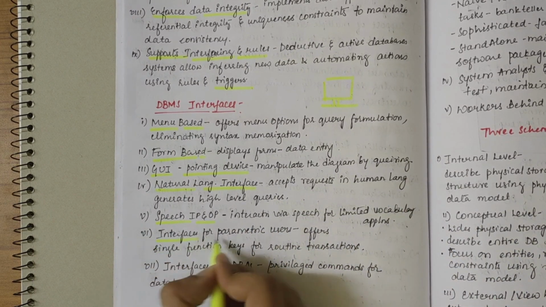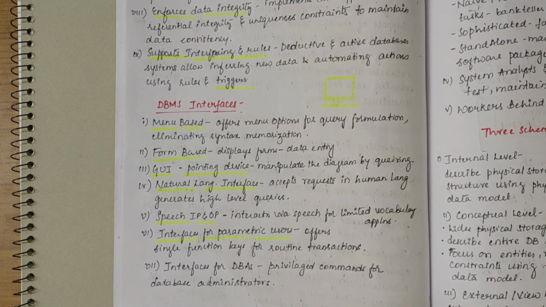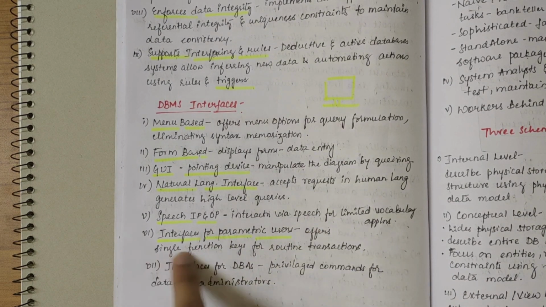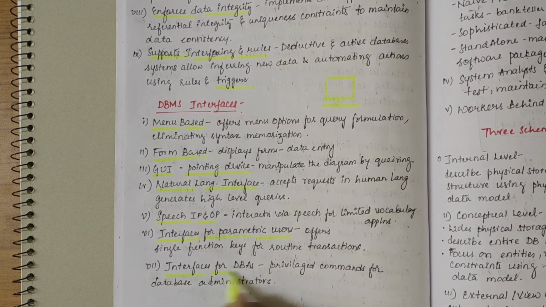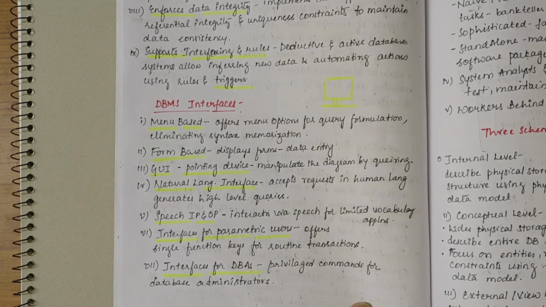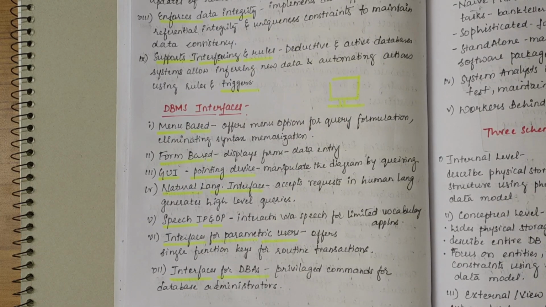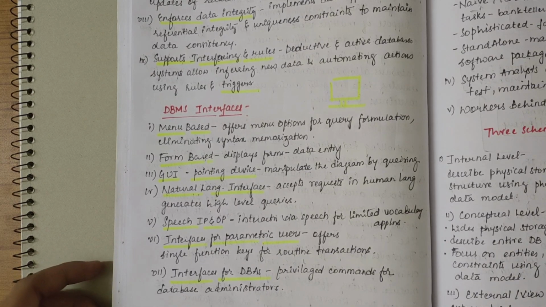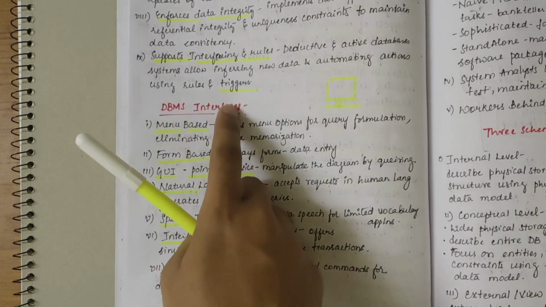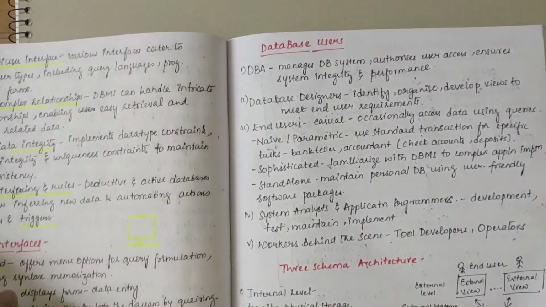Then we have interfaces for parametric users. So for general users, it offers single function keys for routine transactions. Then we have interfaces for DBA, database administrator. Because they have to deal with complex programs, their job is to design the database, right? So depending on their work, the interface is also different for them. So this was about DBMS interfaces.